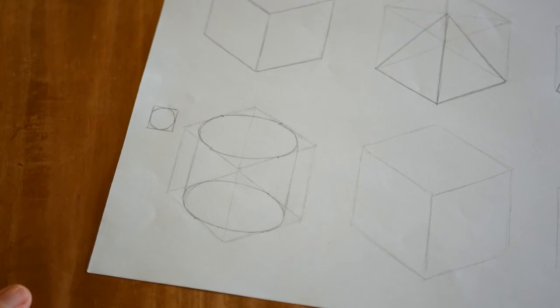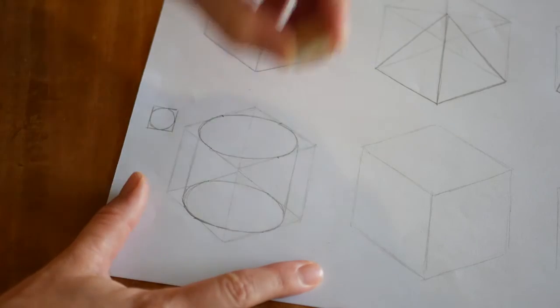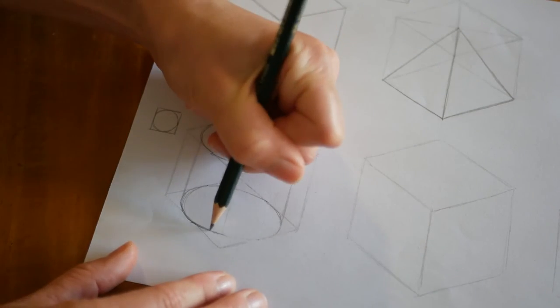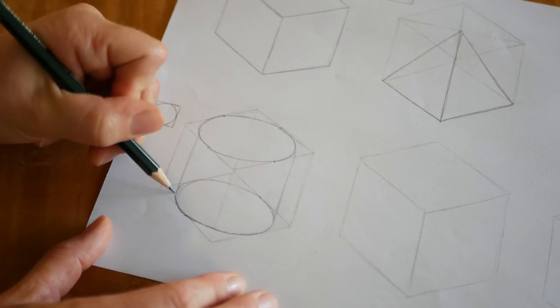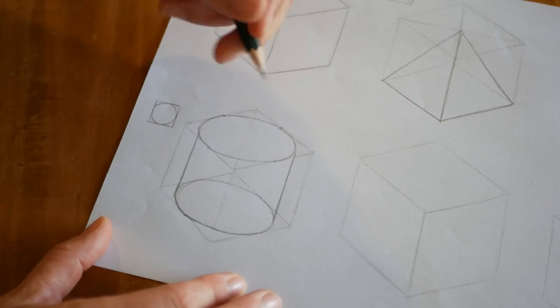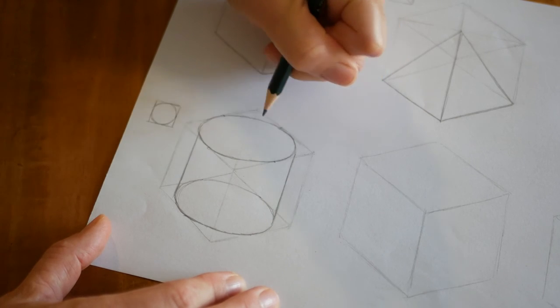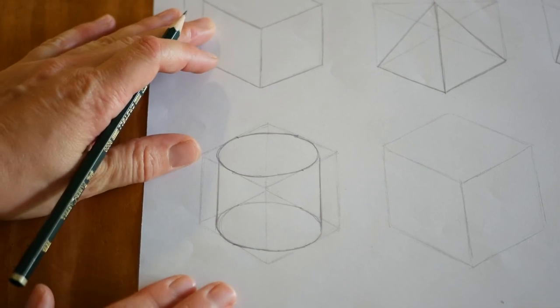If you want to make the cylinder look more solid and less see-through, we're going to darken these lines. Now I feel like this one is perhaps a little bit wrong. Just going to draw that bottom one in darker. Our nice vertical ones in darker, and that top surface in darker. And there we have a cylinder.